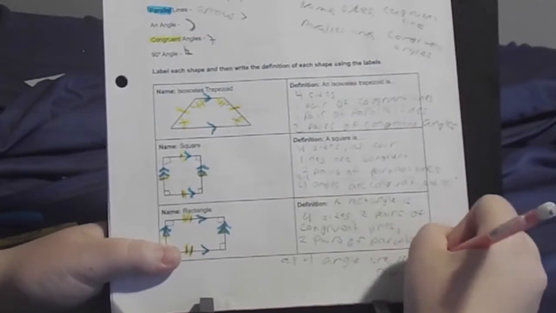Note that if you look at the 2 definitions, the only difference between a square and a rectangle is that in a square, all 4 sides are the exact same, versus in a rectangle, these 2 are the same and those 2 are the same, but they're not all 4 the exact same.